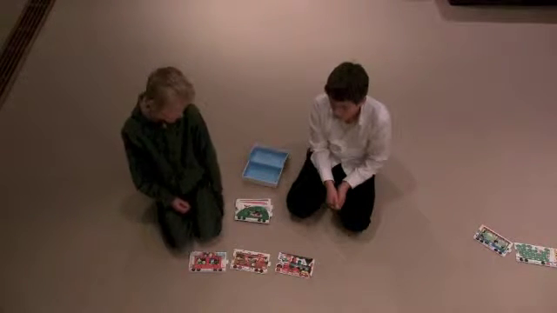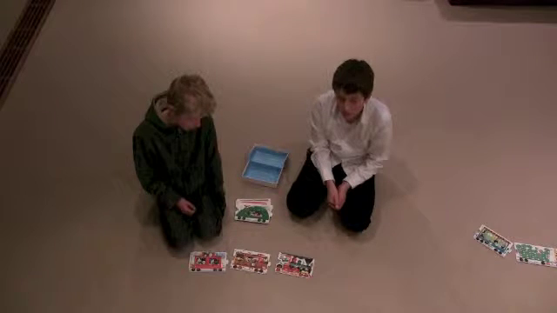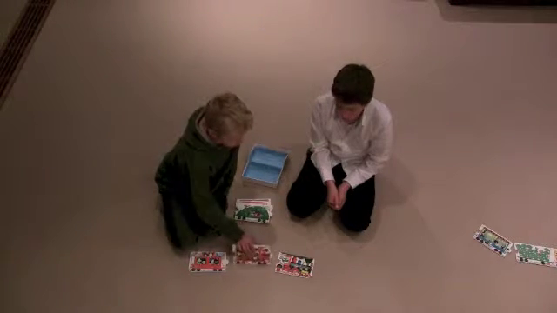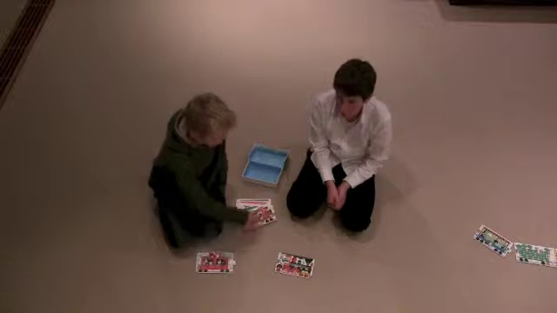Does your answer change when it's just the front and the back, the engine and the caboose? No, because there's only one engine and one caboose to replace. Okay.